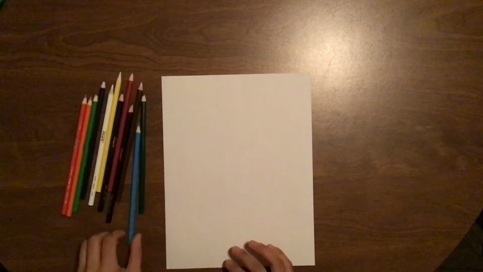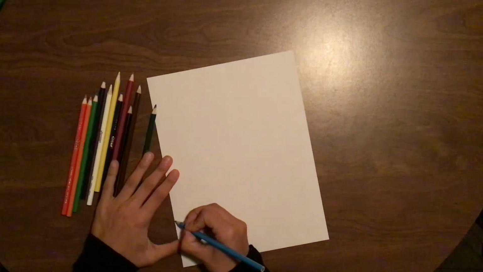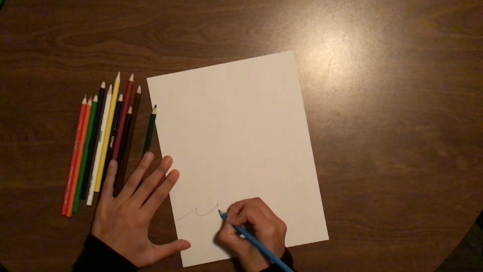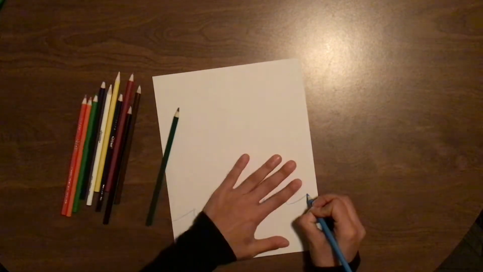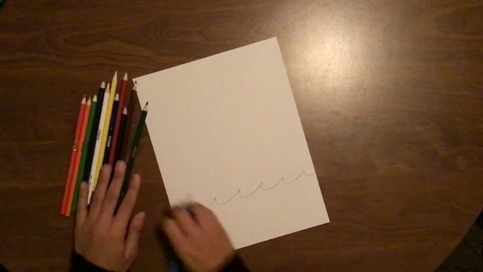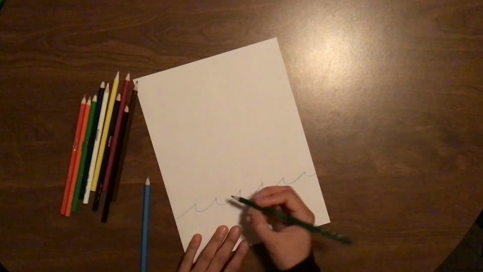The first thing that you're going to do is you're going to start by creating just one line for each of your mountains or whatever you're going to add in. Maybe you want to do trees in the bottom, an interesting tree line. I did waves because that's nice and simple. That's an easy line to create.